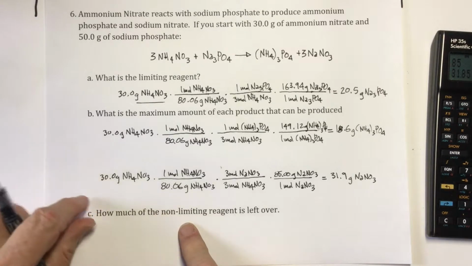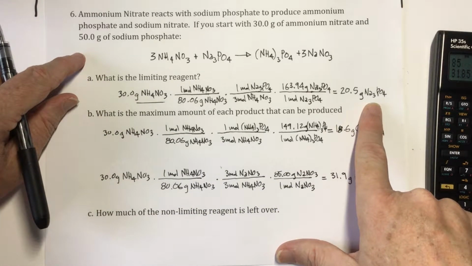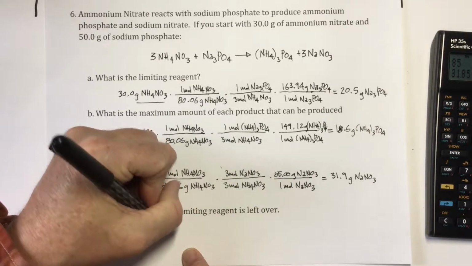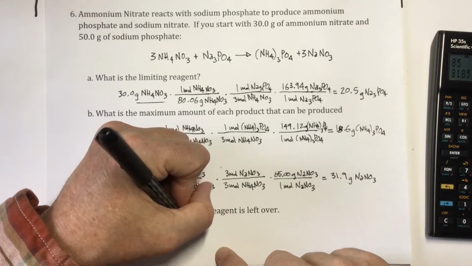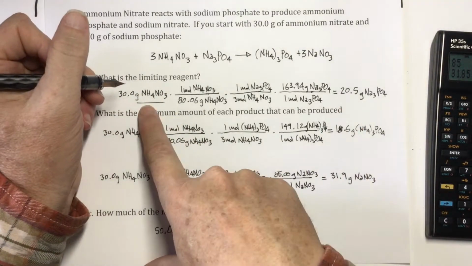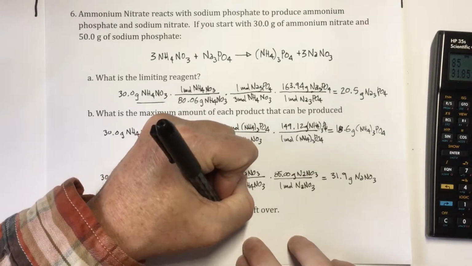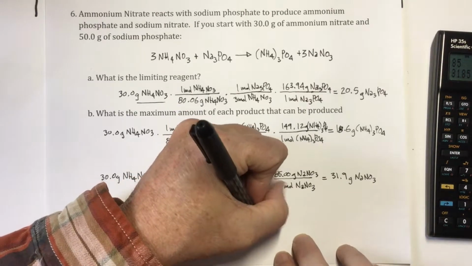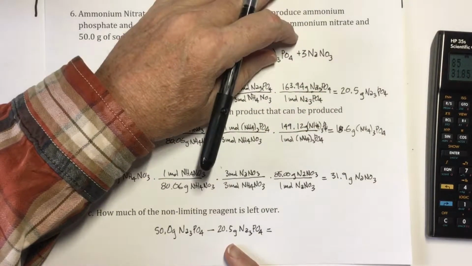How much is the excess reagent left over? Well, I know that the excess reagent is my sodium phosphate, and I had 50 grams of it, so I will take that 50 grams of sodium phosphate, Na3PO4, and subtract the amount that would have been used up with 30 grams of ammonium nitrate, which is 20.5 grams of Na3PO4. And that equals 50 minus 20.5.